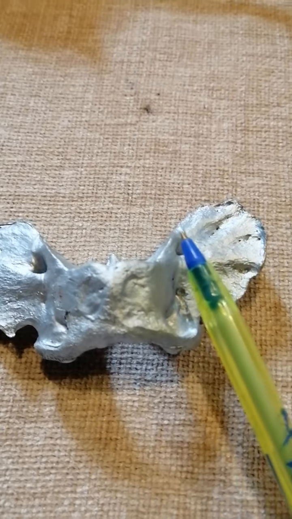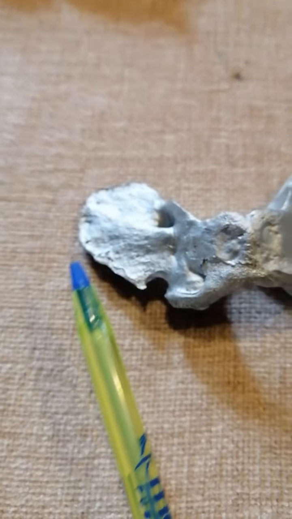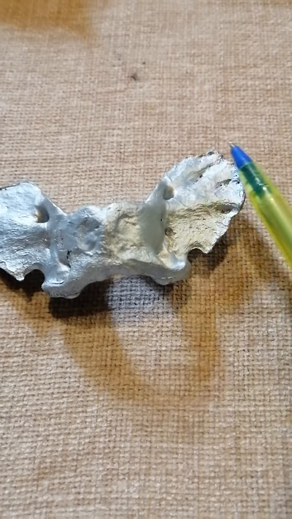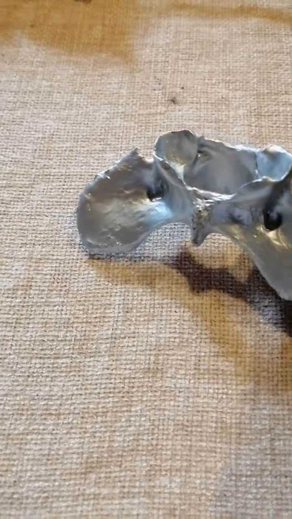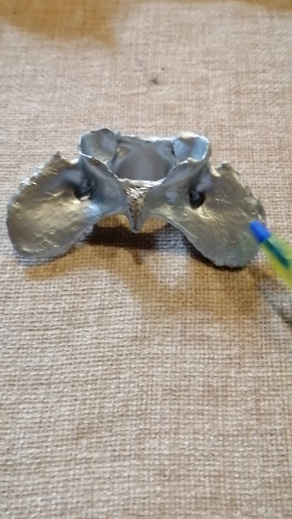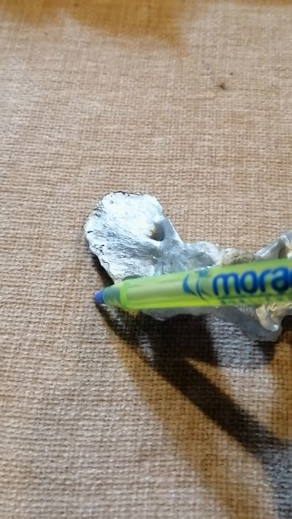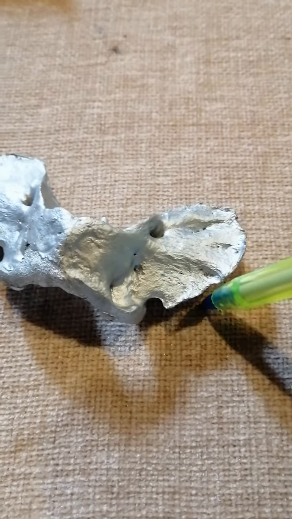Now, these ones are the transverse processes. Let me turn it so that you see the transverse processes. These transverse processes are very broad, as you can see. Very broad.